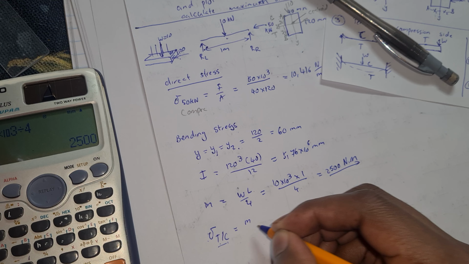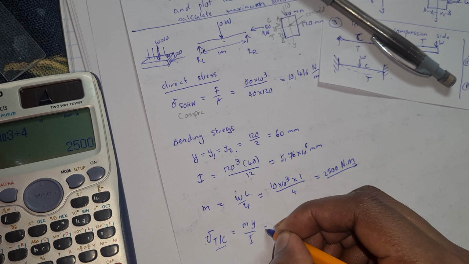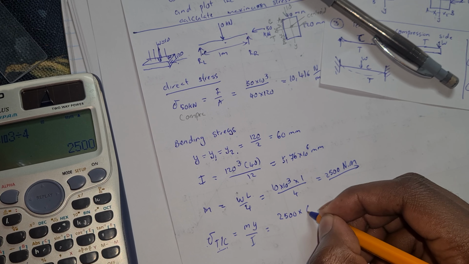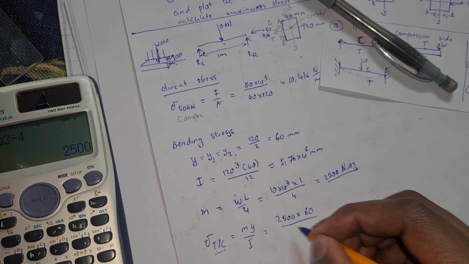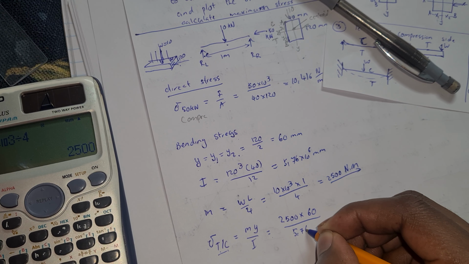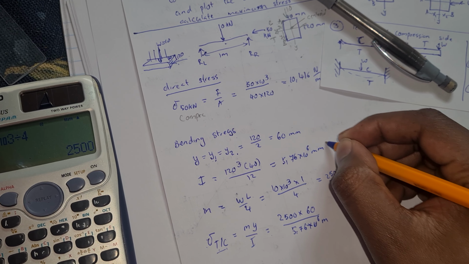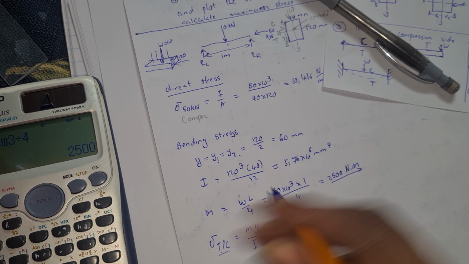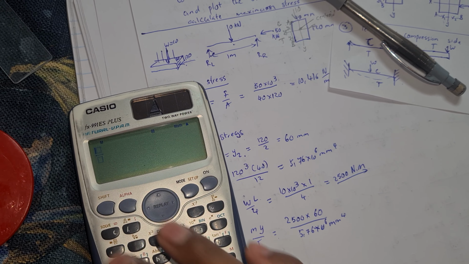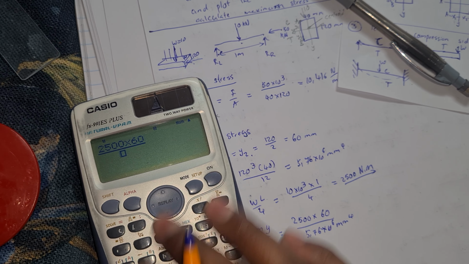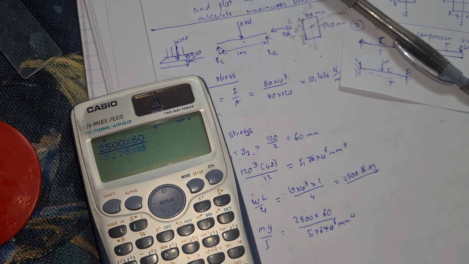So M over I times y, 60 over I, which is 5.76 times 10 exponent 6 mm⁴. So it's going to be 500 times 60 over 5.76 exponent 6.